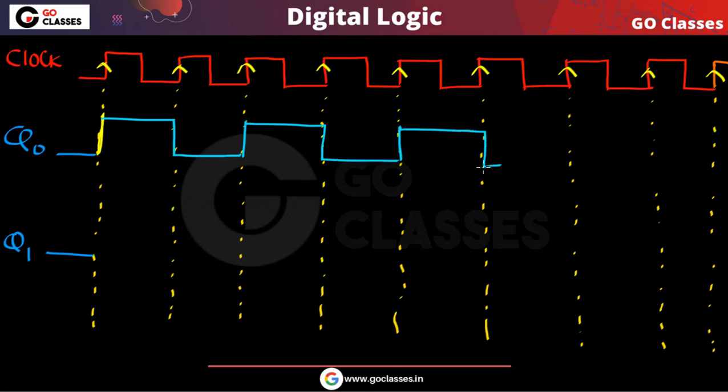With every rising edge of the clock, Q0 will toggle, because remember the input T is connected to 1. Whenever T is equal to 1, then with every clock pulse the output will toggle. And what about this Q1?